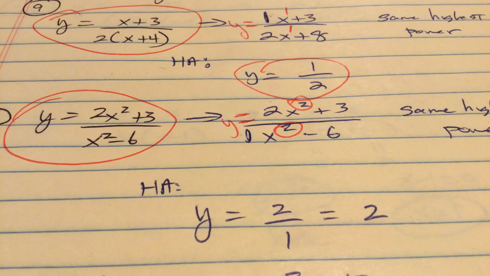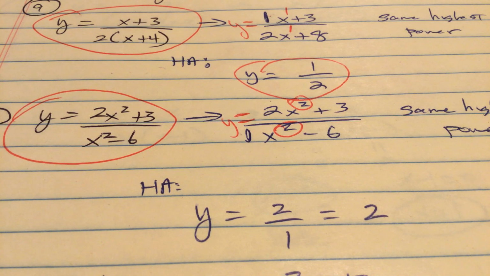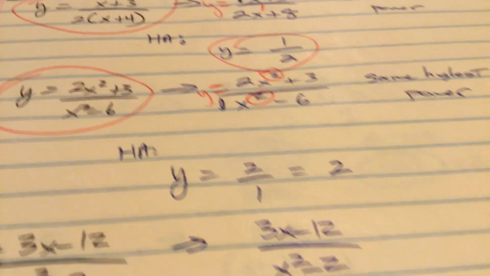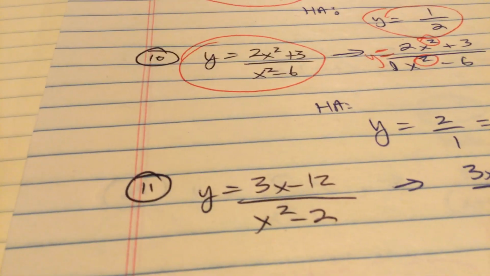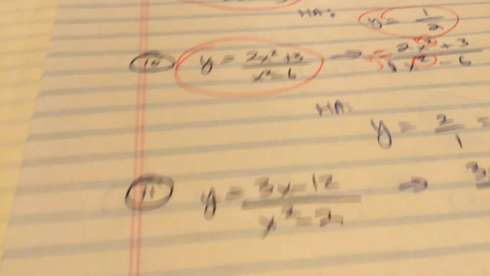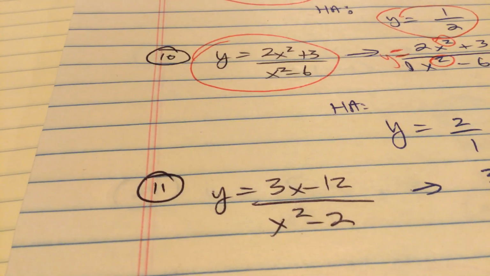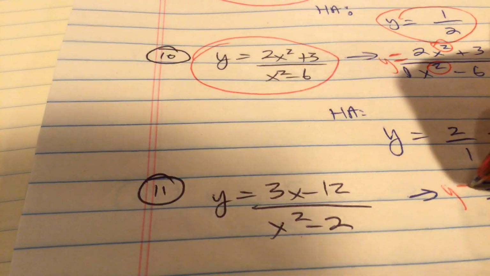Now, there's something called an oblique asymptote that is not in this situation, but it's something you might learn in pre-calculus. We're not going to really discuss that here. Here, it's pretty clear. Okay.